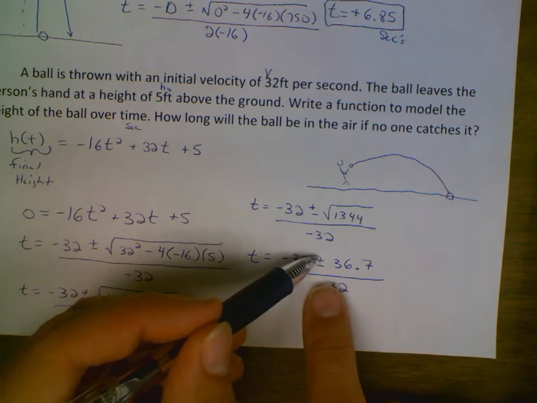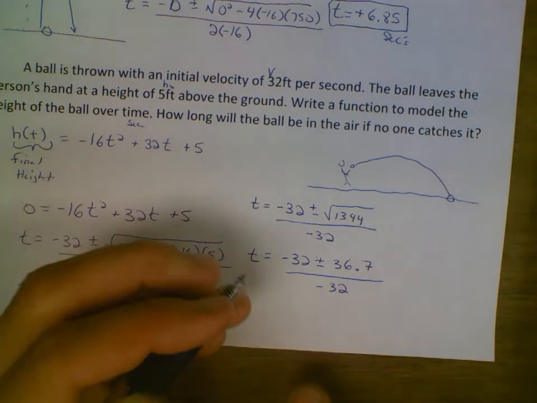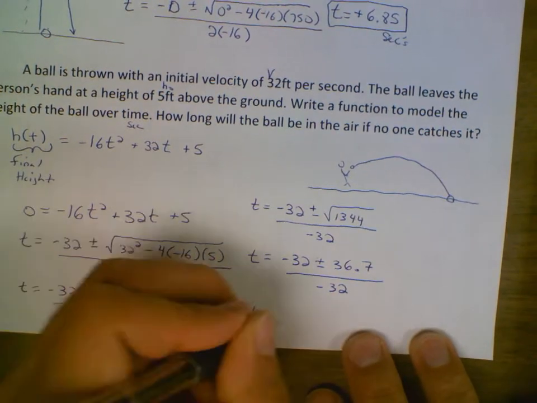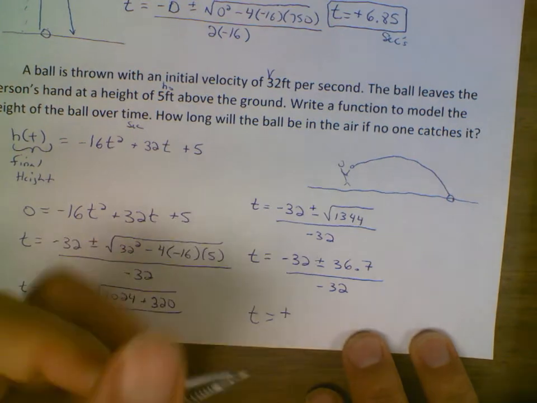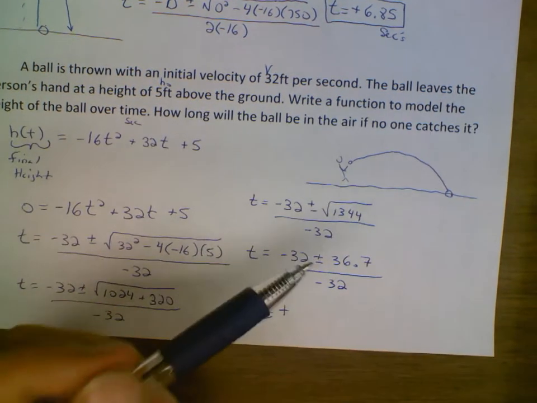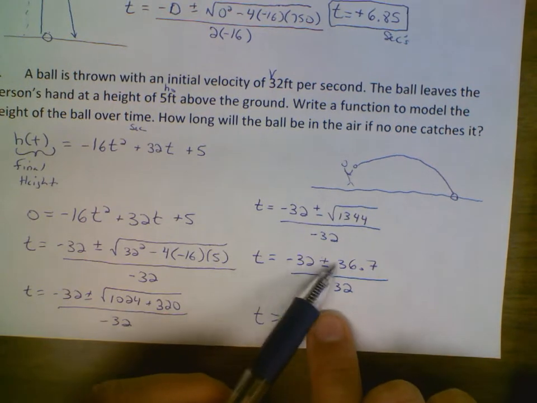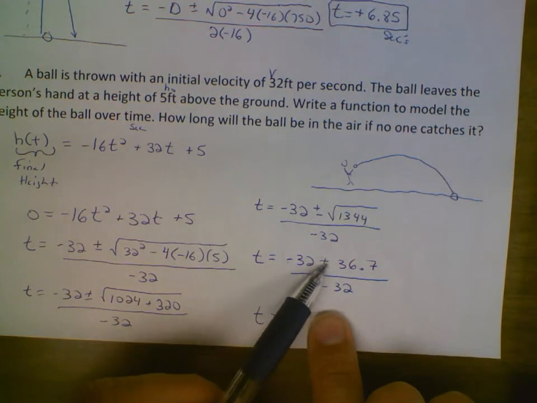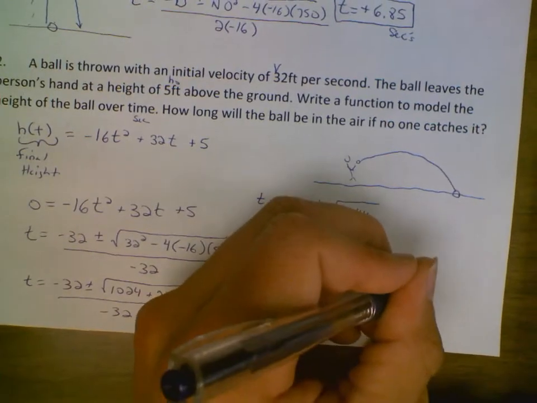Do we want to use the positive or do we want to use the negative when doing this calculation? Remember, when you throw an object, the time isn't going to be negative, right? The time we should get should end positive. So to do this, if I take -32 plus 36, well, 36 is bigger than 32, right? So the top number would be positive, and I would be dividing by a negative.